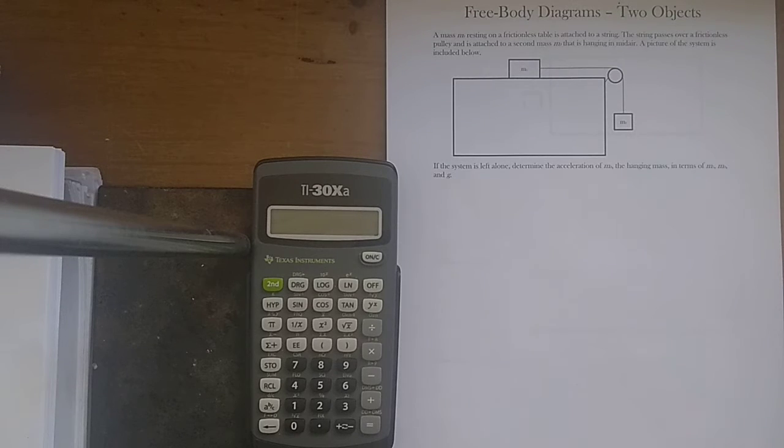Okay, so as I alluded to in the last video, I believe, welcome to our video on free body diagrams when we have two objects. This is the first truly new thing you're seeing this year.